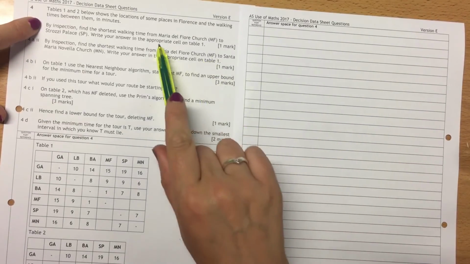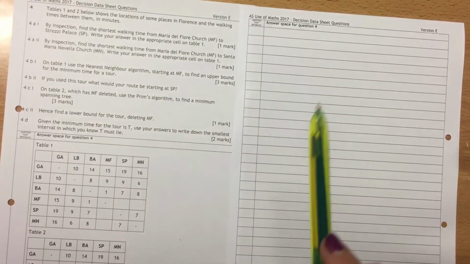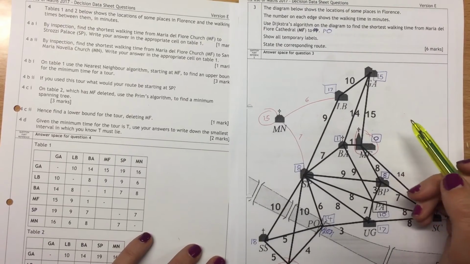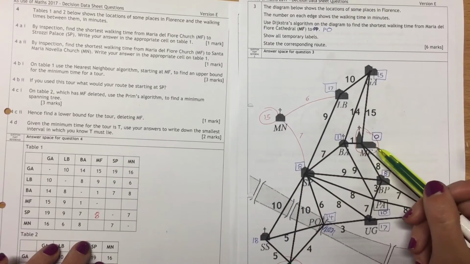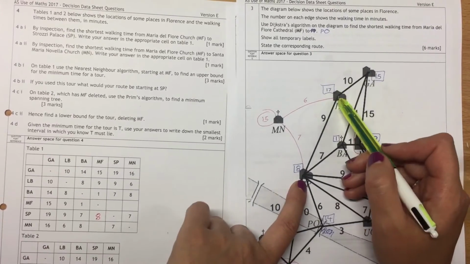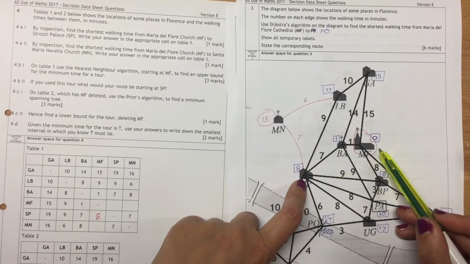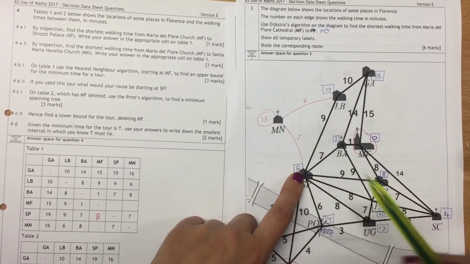Question 4. By inspection. This basically just means look at it. So the shortest time from MF to SP, we can either do this from our grid or from our network that we've just done. So to go from MF to SP is 8, and to go from MF to MN, we'd have to add in the 6 and the 7. So the shortest way to get there would be 15.